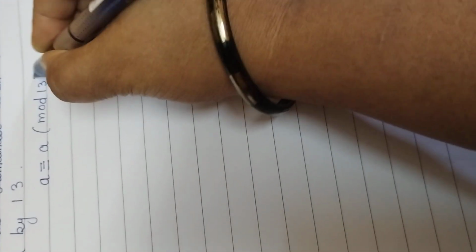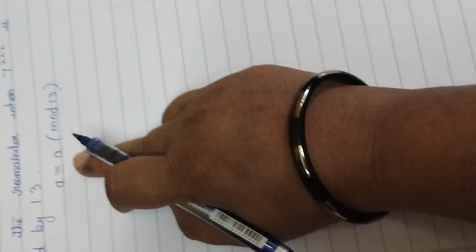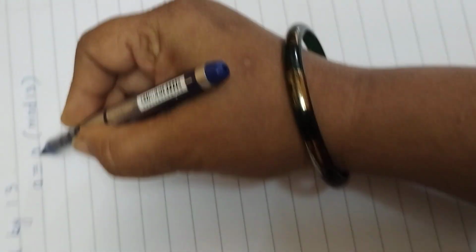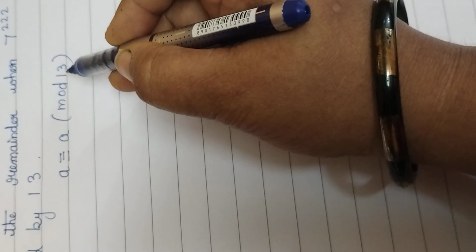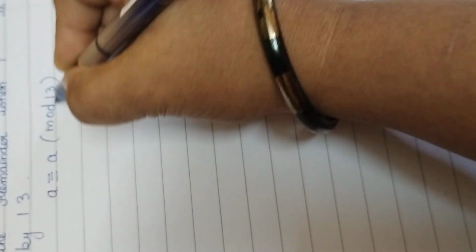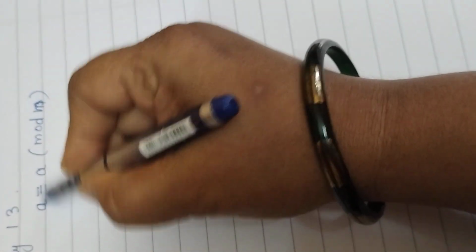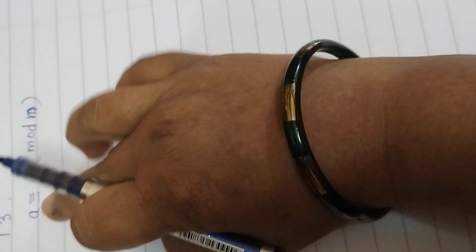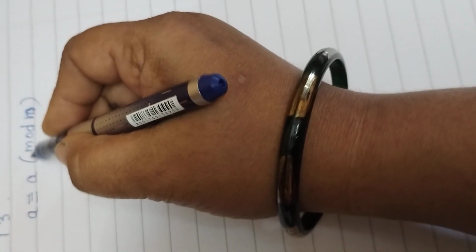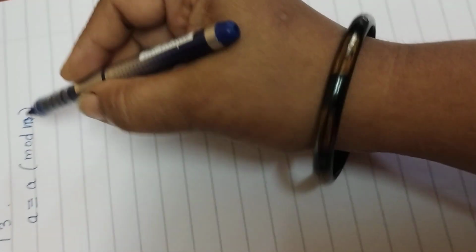A mod 13. Okay. So according to the congruence theorem, any number is congruent to itself. Every number is always congruent to itself, modulo anything, because A minus A is 0. So if you divide for any number, A is congruent to A mod m. So A divided by m, the remainder is going to be the same in both cases, A minus A being 0. So this is true, and this is known as the reflexive property.